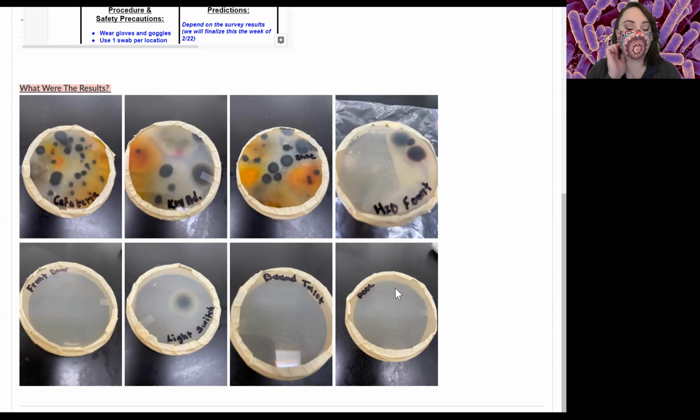So the majority of you wanted me to swab the cafeteria, a computer lab keyboard, the bottom of my shoe, water fountain. So I specifically swabbed the spout the water comes out of that you would drink from. The front door, light switch in the front office, behind the toilet, and the pool. So these are the results we have. Does anything here surprise anyone?